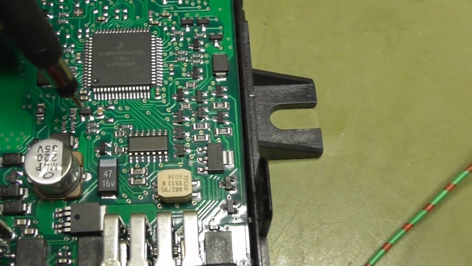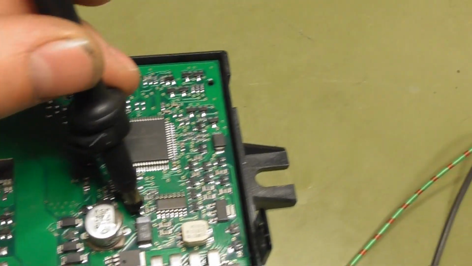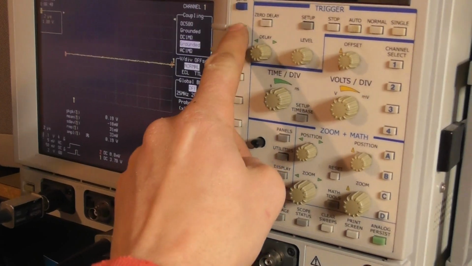Let's check the power of the processor. This here is the 5-volt supply from the regulator that goes directly to the Motorola. Oh, I have to change the scope settings to DC.